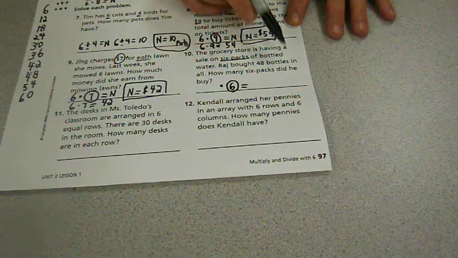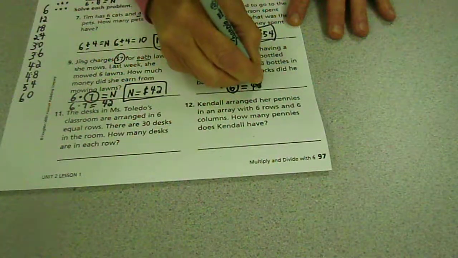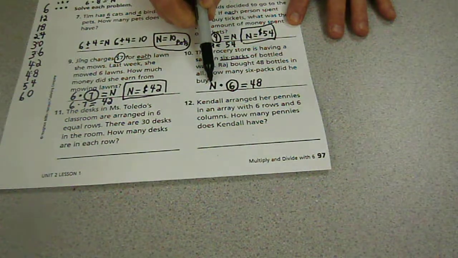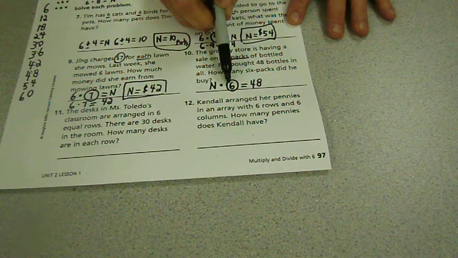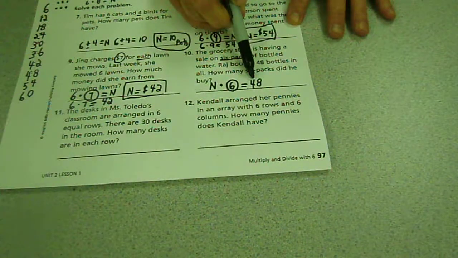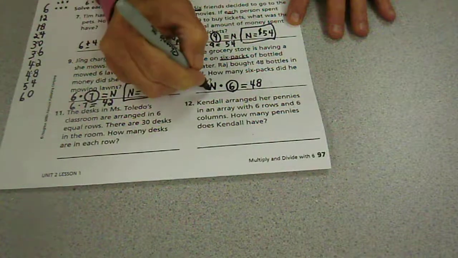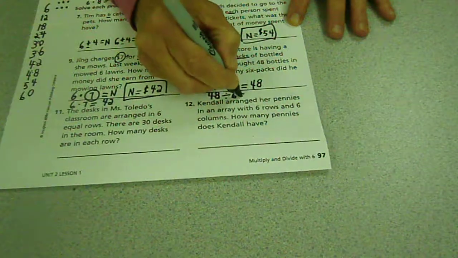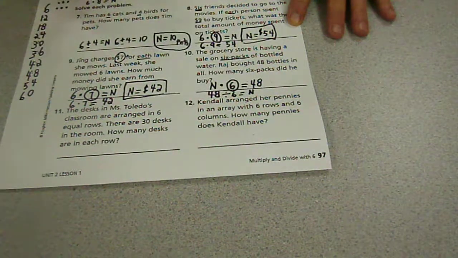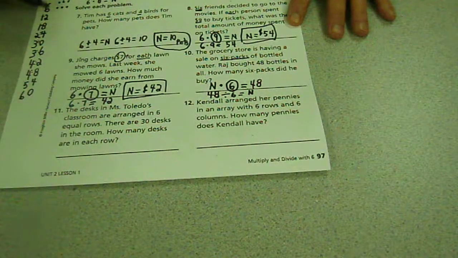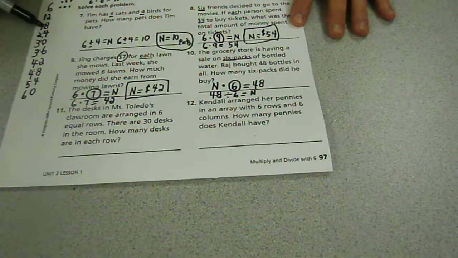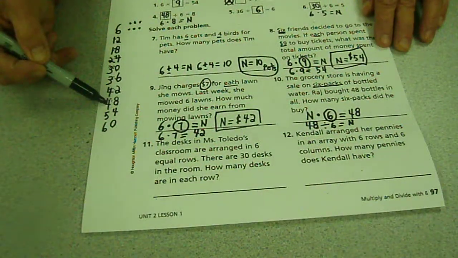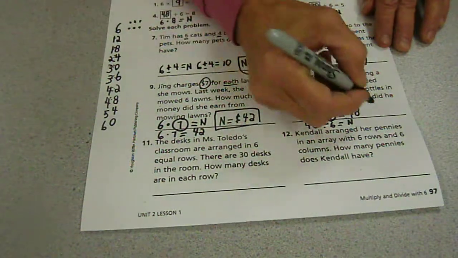She bought 48 bottles in all, so that's my in all right here, my total. So my N would be, how many 6-packs did she buy if there are 6 bottles in each pack and she bought 48 bottles? I'm missing a factor here, so I'm going to do the opposite operation. 48 divided by 6 equals N. Okay, I'm going to go here and count by 6s until I get to 48. 1, 2, 3, 4, 5, 6, 7, 8 would be N.